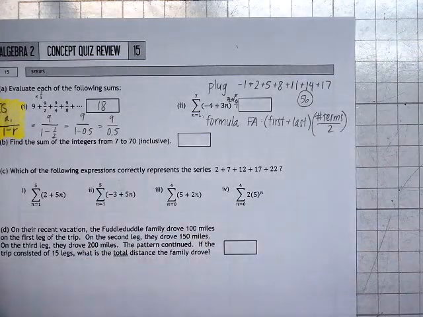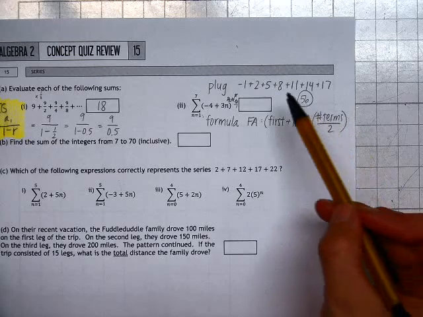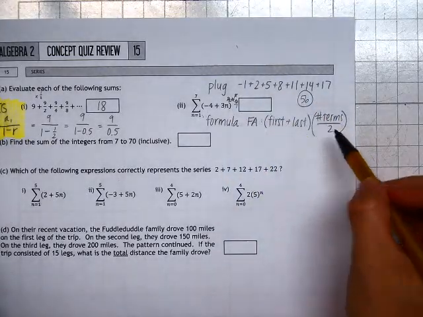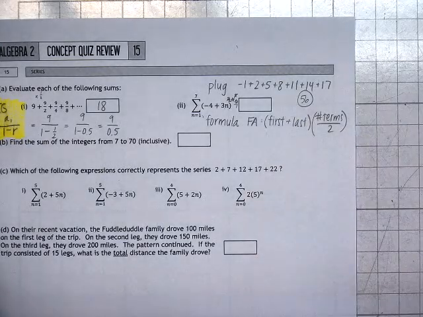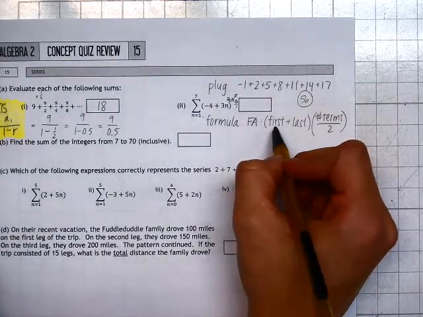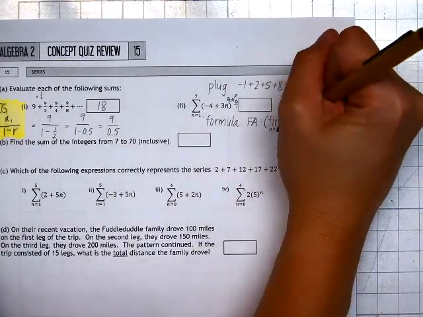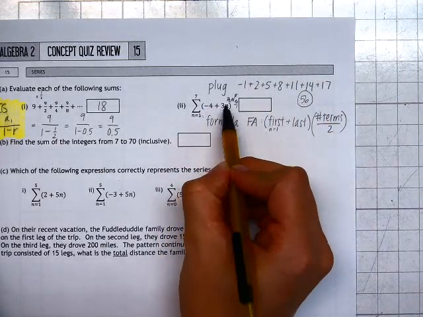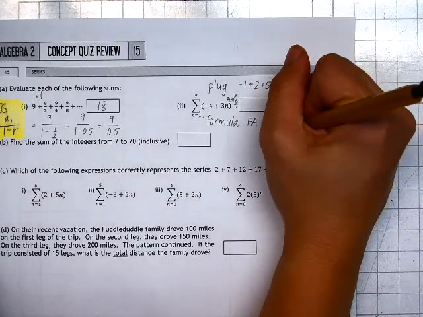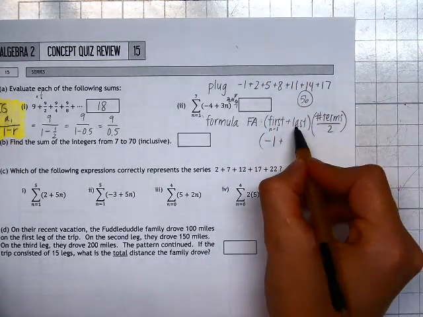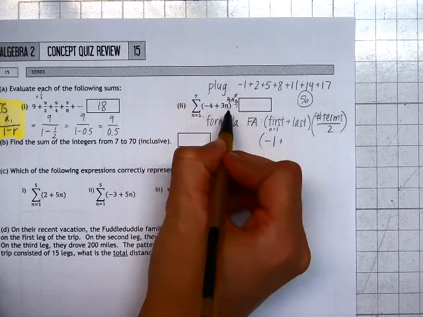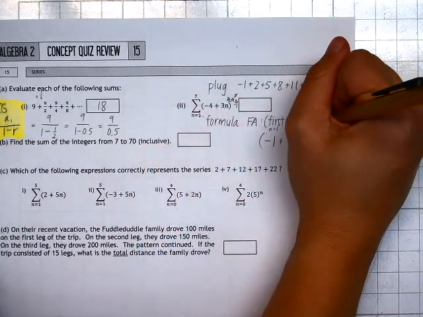If you remember what we talked about in class, that's due to the Gaussian method of thinking about the numbers all rolled out and then folded back on one another. The number of terms is like the pairs. In this particular series, the first term is when n equals 1. Plugging in 1 gives us 3 times 1 minus 4, which is negative 1, plus the last term, which would be when n is 7. So 3 times 7, 21, minus 4 is 17.